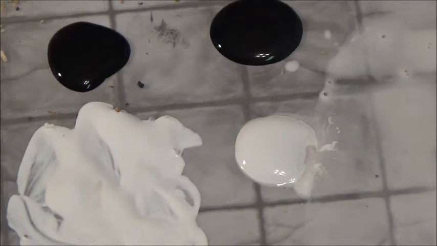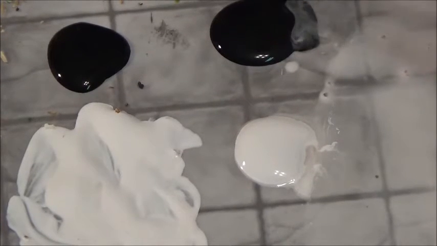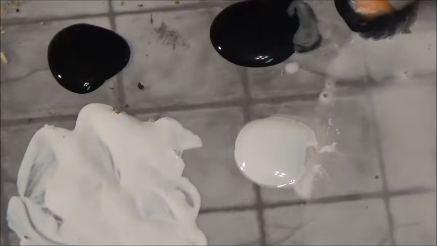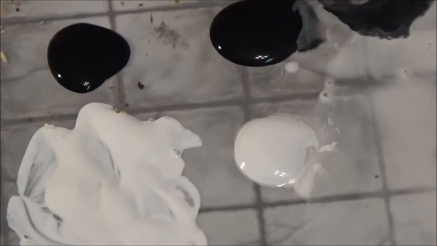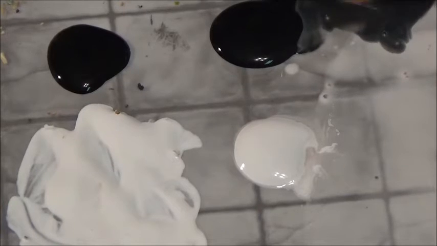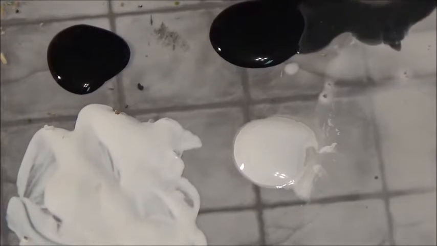That's not cool. Let's do it again, only this time let's see what happens with the black. Black is a carbon based. And you can see that all I'm doing is just adding more and more water and breaking up the paint because the solvent in this paint is actually water. And that wouldn't stick to anything. Look at that.